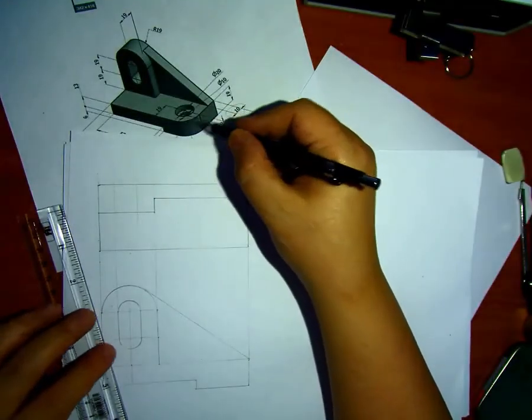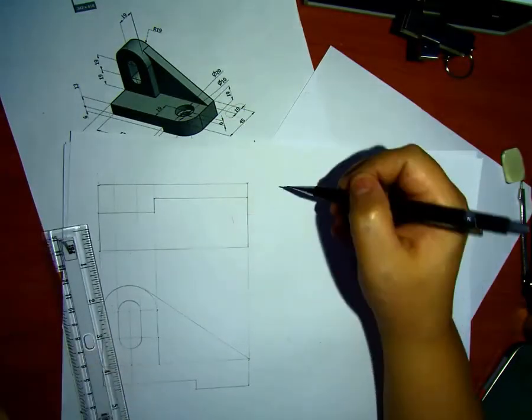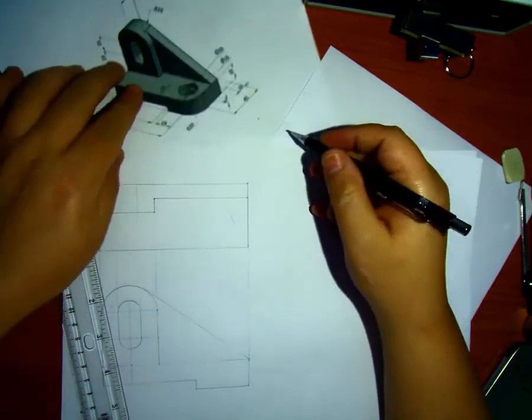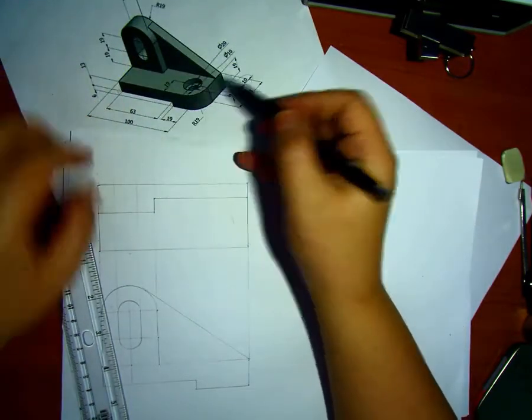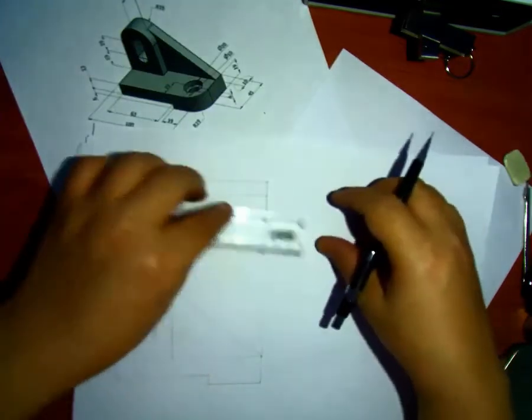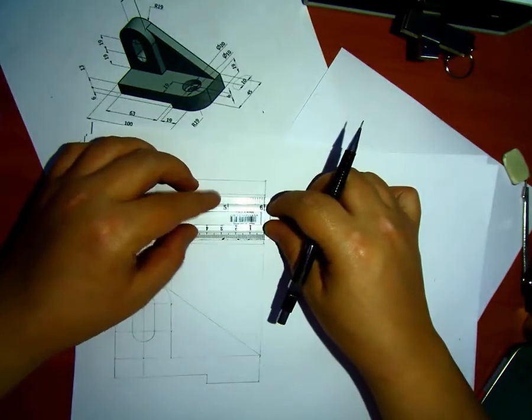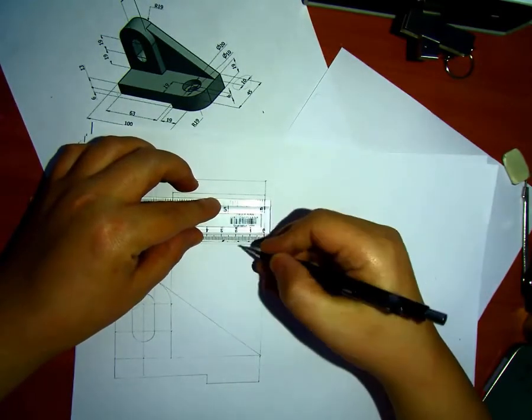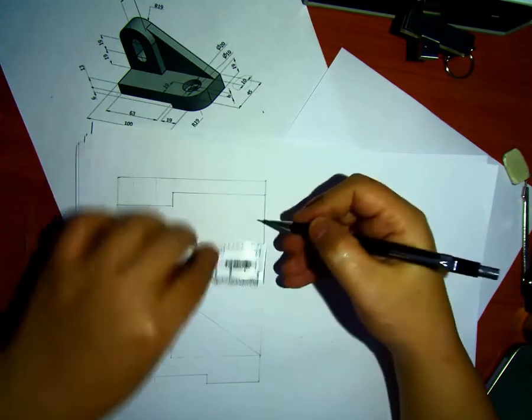Okay, don't forget to add the counterbore, this hole, it will be located here somewhere. Okay, let's check the distance. From here to the center 19, so I will go 19. Most of the dimensions here are 19.